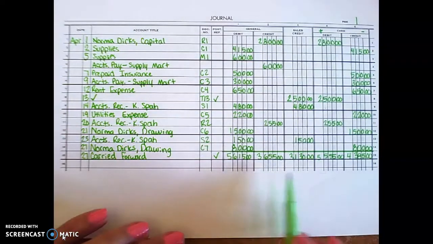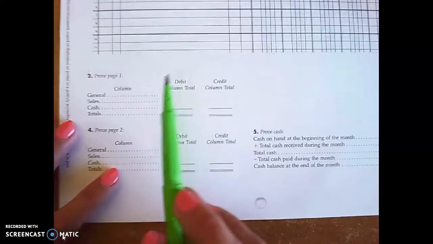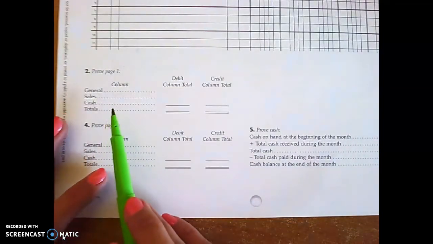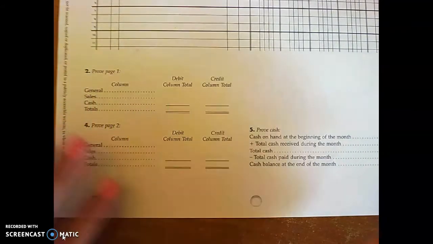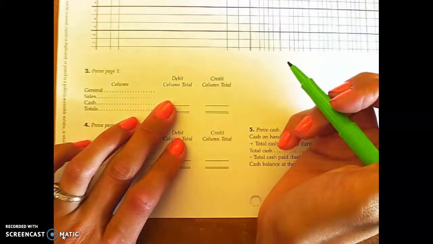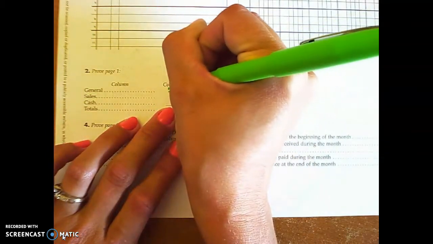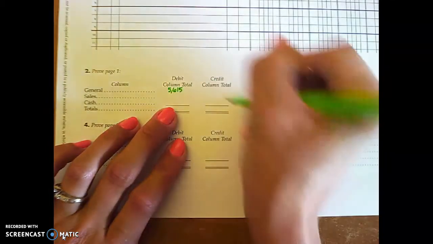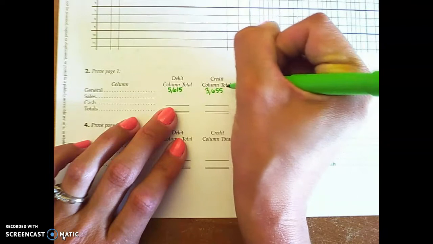So I have totaled my columns, and I'm going to flip to the back because on the back side there is a special part where you can prove page 1 of the journal and you can write in your different amounts. My debit column total was $5,615. My credit column total was $3,655.